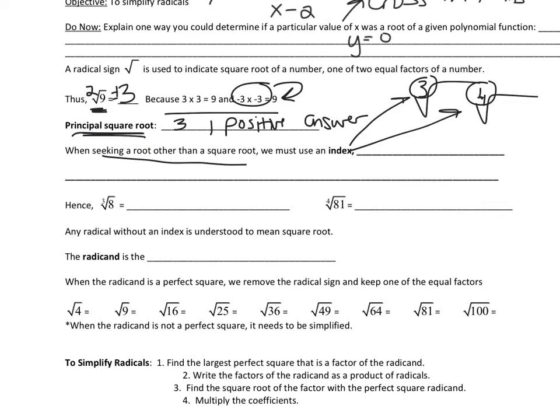So you're trying to find out, like for example with the cube root, what number times itself 3 times gets you that number inside. With a fourth root, what times itself 4 times gets you that number inside. So the index is very important. It tells you what type of root you're taking and how to properly solve for it.